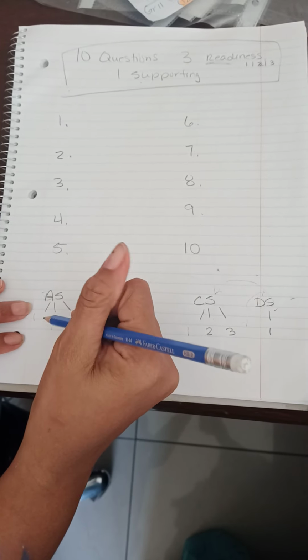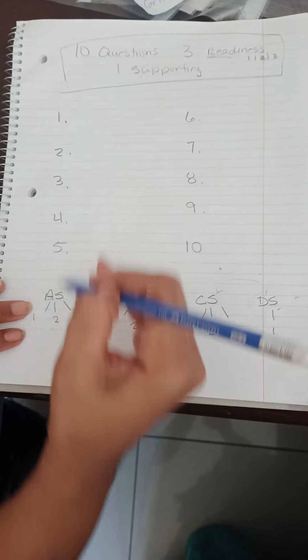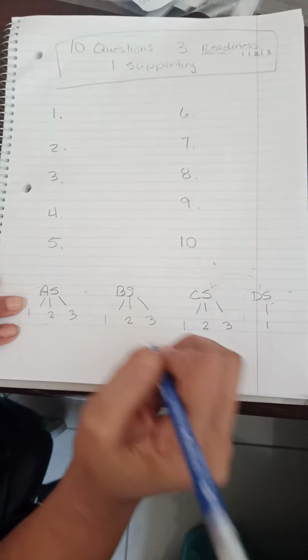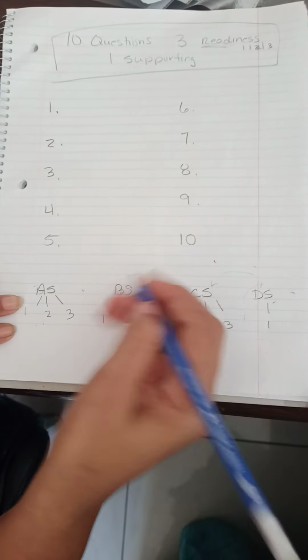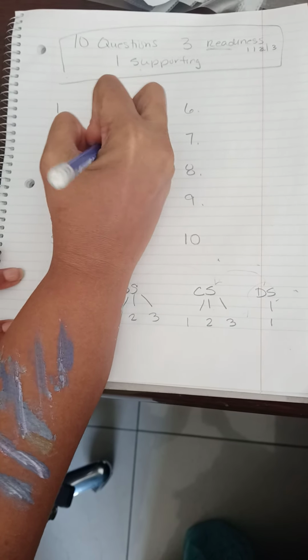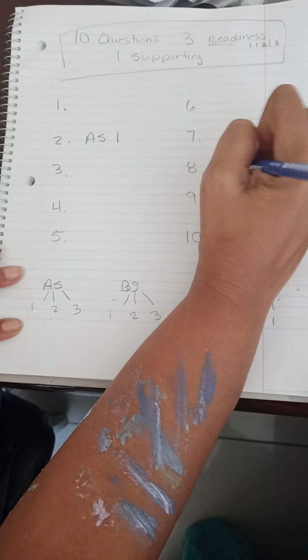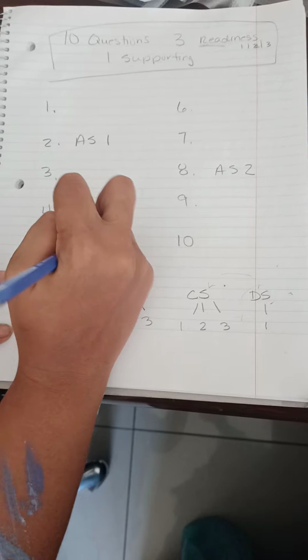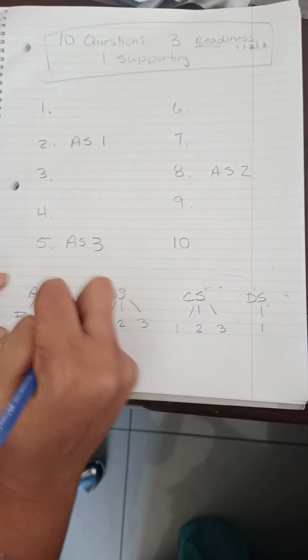So then I'm going to plug in up here. I have not leveled my questions yet. I'm going to show you when I do that. But I'm just going to start off and go in AS1, AS2, AS3. Now I have these taken care of.